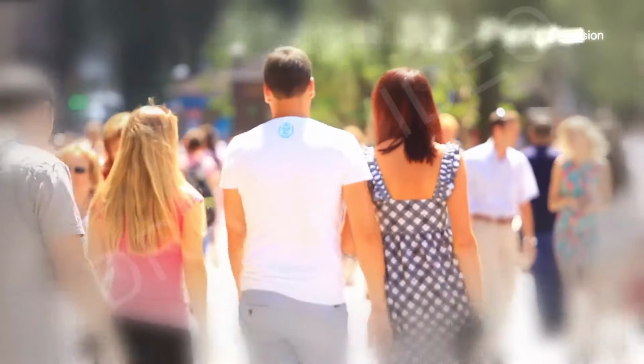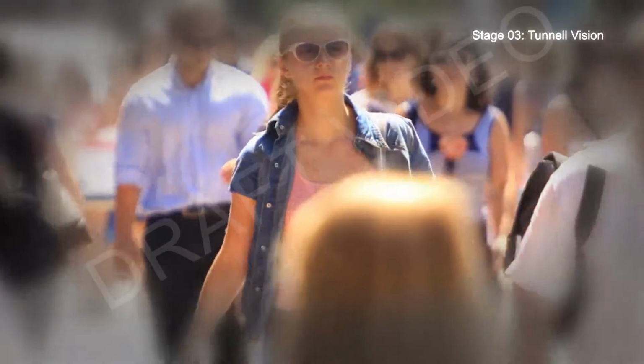Daytime peripheral vision continues to worsen until the central part of a person's eyesight is the only remaining functional part. This is called tunnel vision. Gradually, even this limited vision fades, resulting in complete day and night blindness.